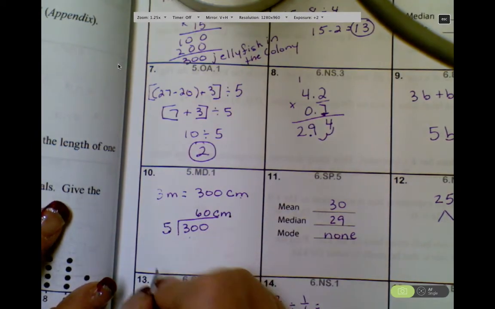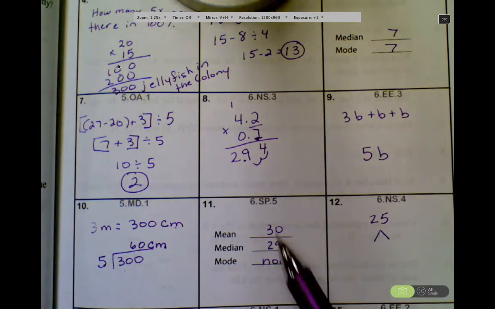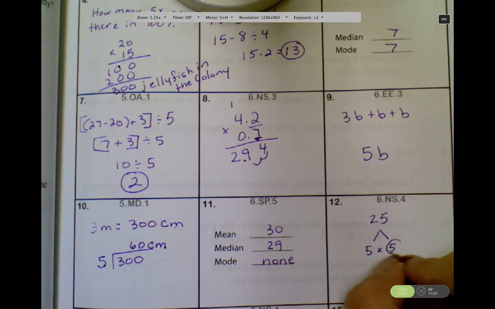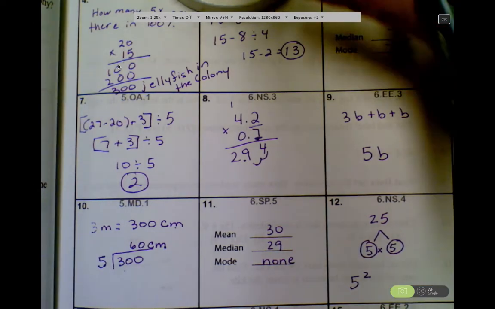Each side. All right, for number 11, we have our mean is 30, our median is 29, and there is no mode. Prime factorization, 5 times 5. Hey, they're both prime. I am done. That was a quick one. 5 to the second power.